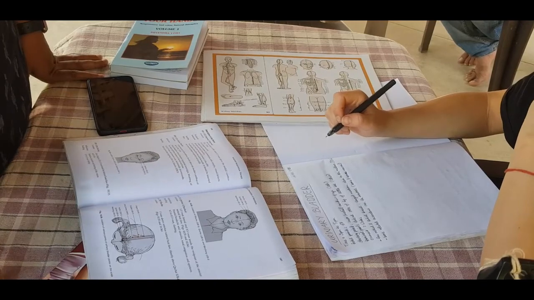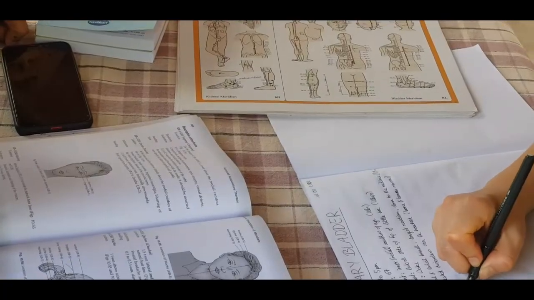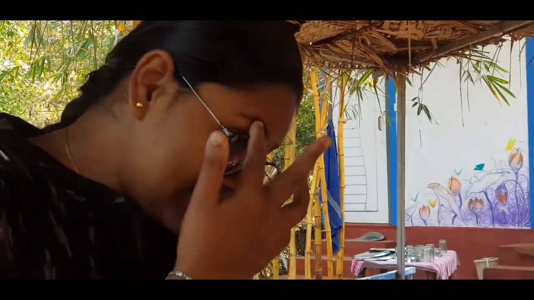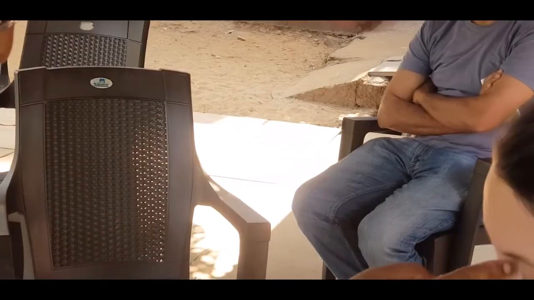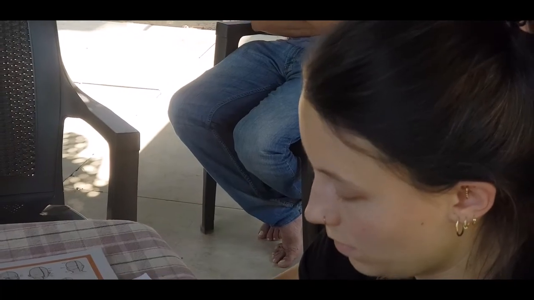Okay. Now UB2. UB2 is at the inner end of your eyebrow, directly above the medial canthus. This is your medial canthus, and this is the inner part of your eyebrow. From here, UB2 is located.